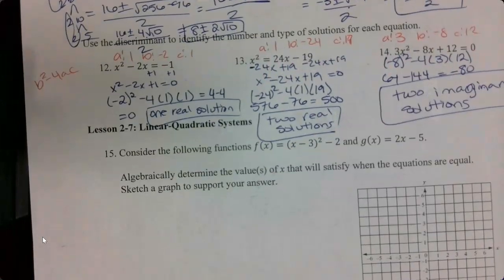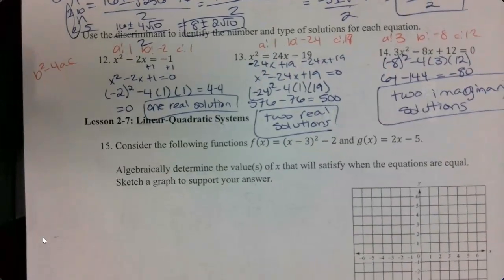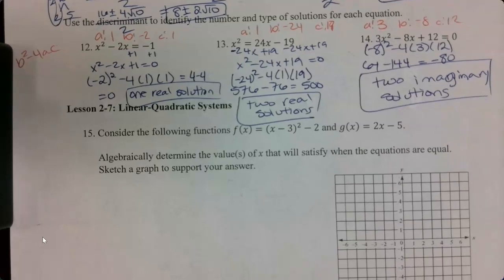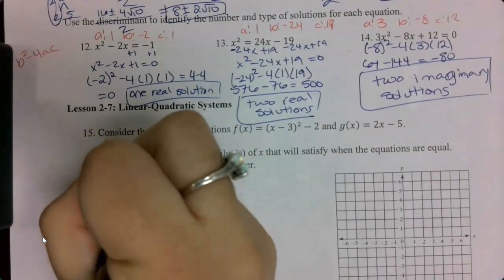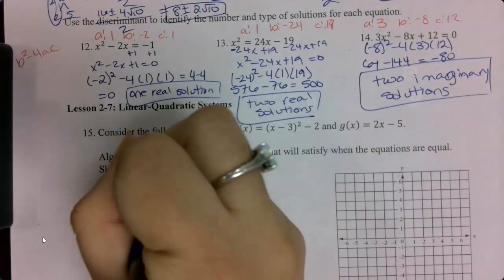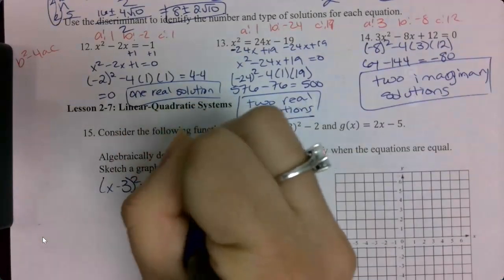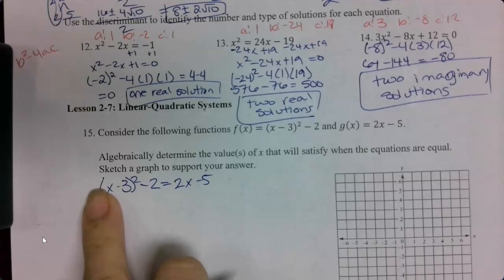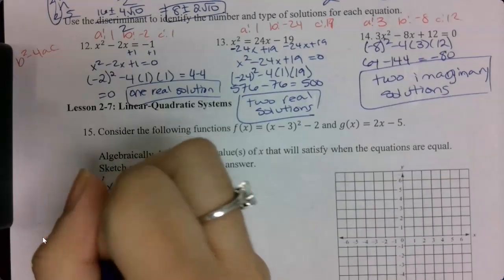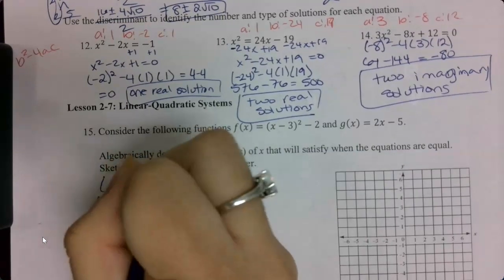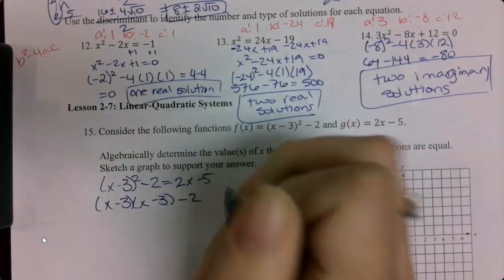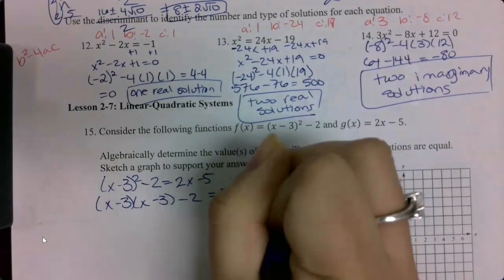On this next one, it gives me 2 functions. It wants me to determine when the equations are equal. So what I want to do is set the 2 equal. I have (x minus 3) squared minus 2 equals 2x minus 5. The first thing I want to do is square this out. I'm just going to rewrite it. I have (x minus 3) times (x minus 3) minus 2 equals 2x minus 5.